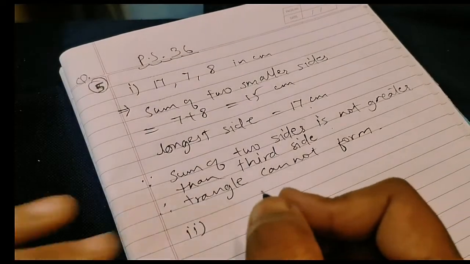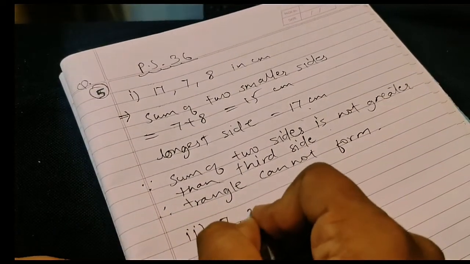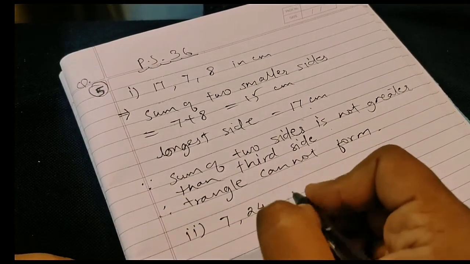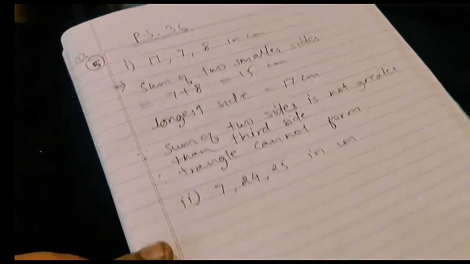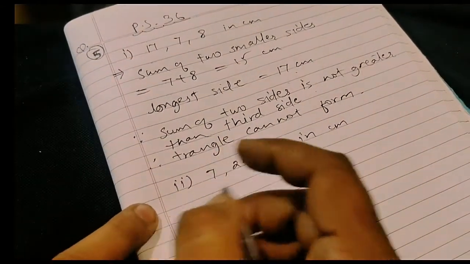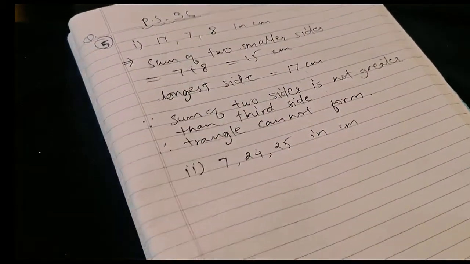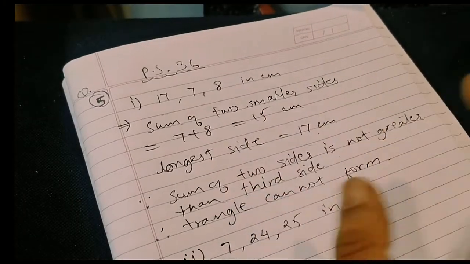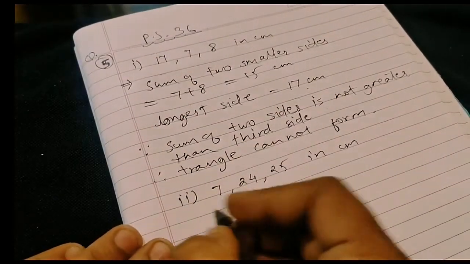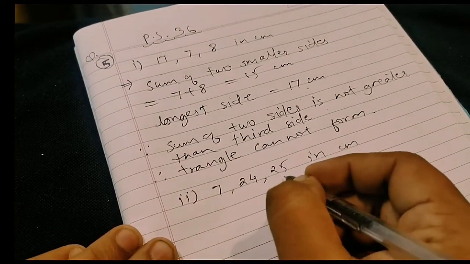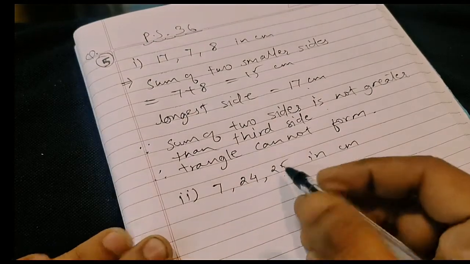Second question from the textbook. It is 7, 24 and then we have 25 in centimeters. So again, sum of, we will choose only the smaller sides. Why is sir choosing only the smaller sides? That answer I'll give you now. Here the longest side is 25, isn't it?